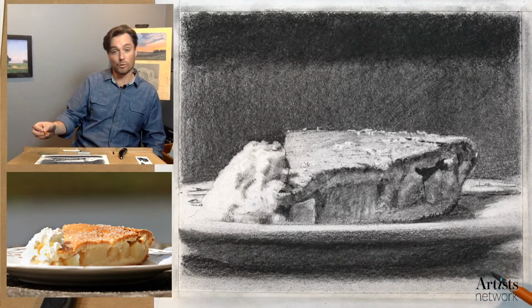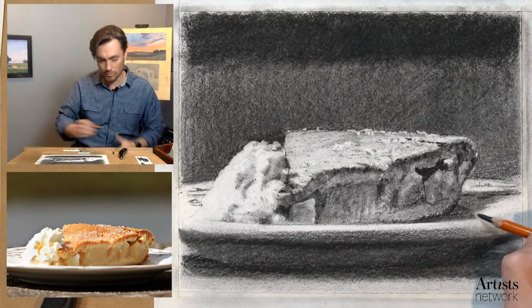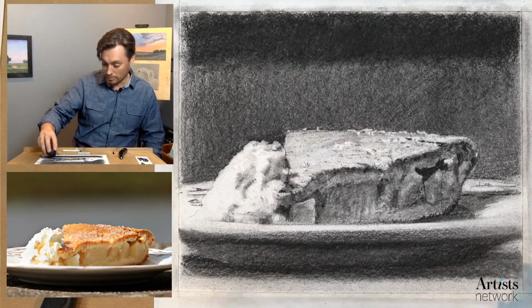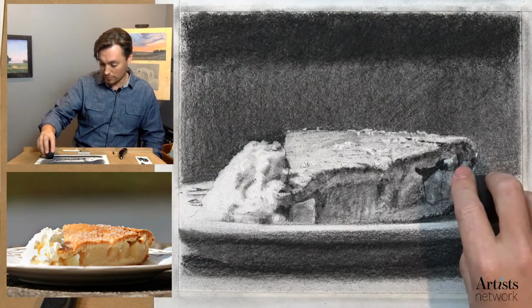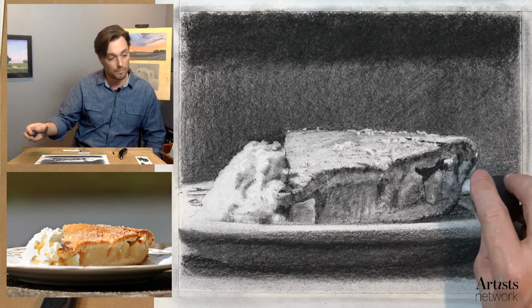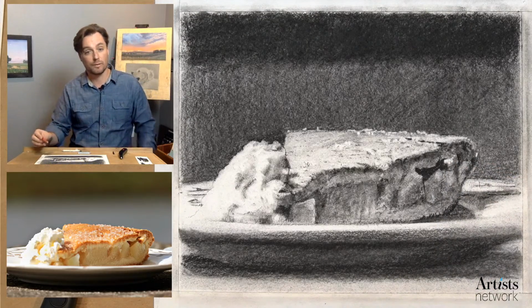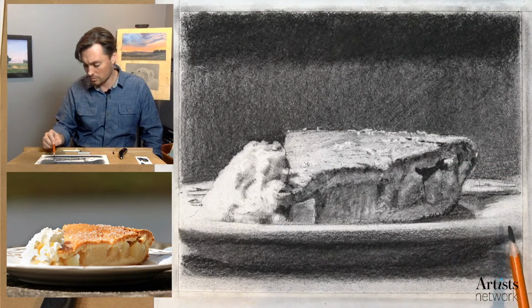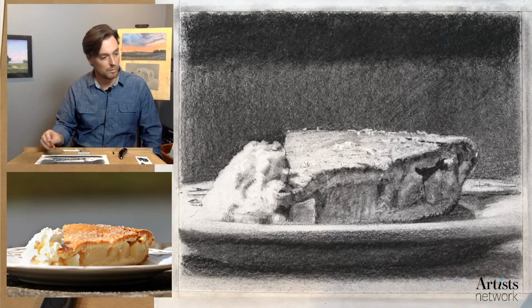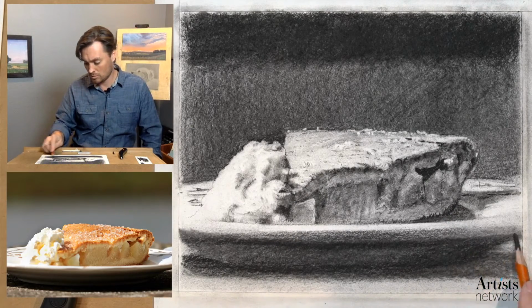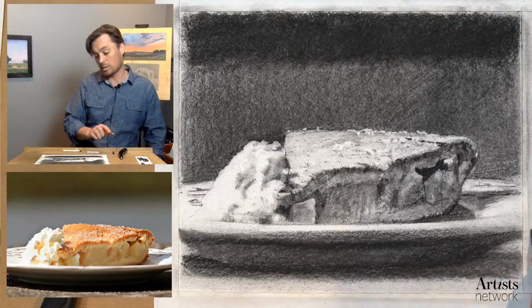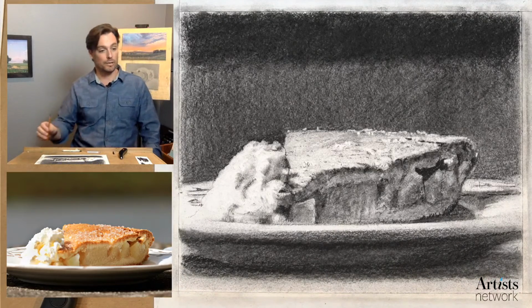That gives it a little bit more form in there. I think that's helpful. Actually, I can pull out a little bit of the reflected light, just pressing and lifting with a kneaded eraser to create some form along in here. But, all right, what do you think?